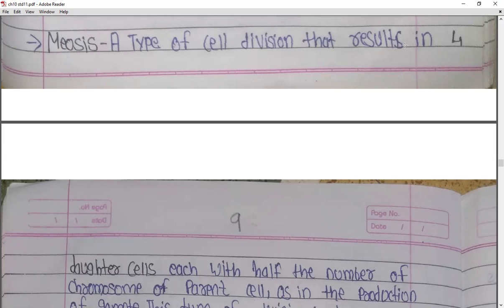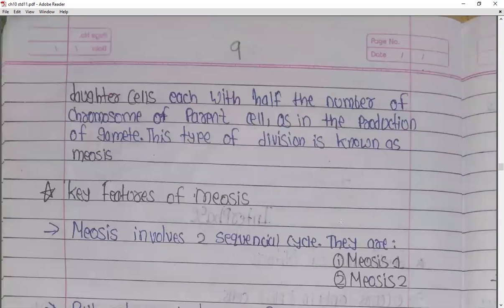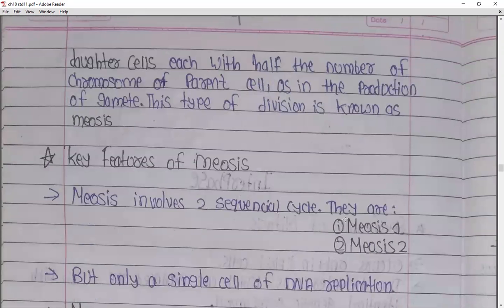So meiosis is a type of cell division that results in four daughter cells, each with half the number of chromosomes of the parent cell, as in the production of gametes. This type of division is known as meiosis. When we were talking about mitosis, two daughter cells were produced, but here in meiosis, four daughter cells are produced. These four daughter cells have half the number of chromosomes of the parent cell.